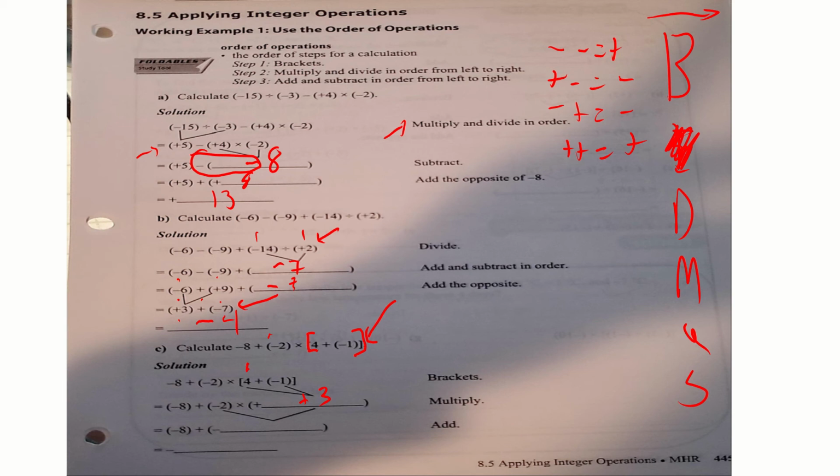Now we have negative 8 plus negative 2 times positive 3. Well, negative 2 times positive 3 is our next step because of multiplication, if we look at our BEDMAS. So negative 2 times plus 3 is negative 6. If we follow our rules, a positive and a negative will be a negative, and 2 times 3 is 6.